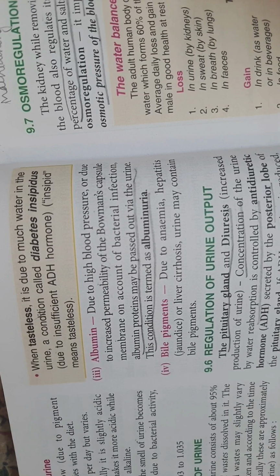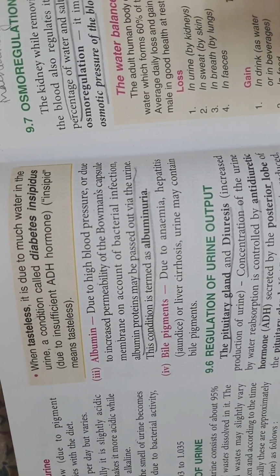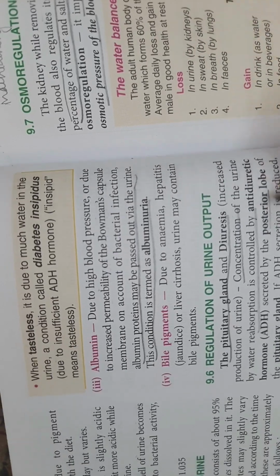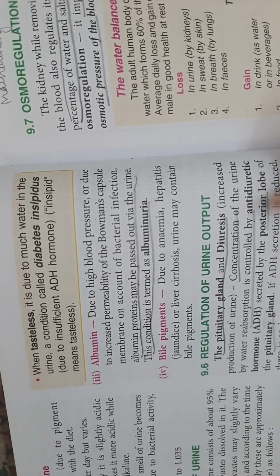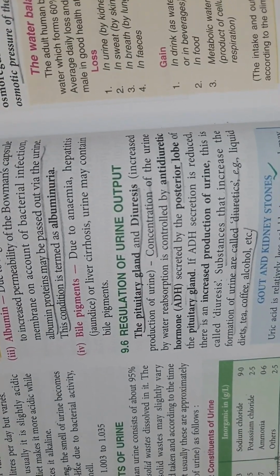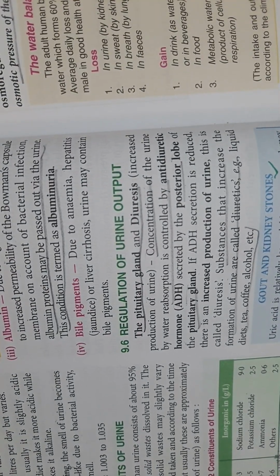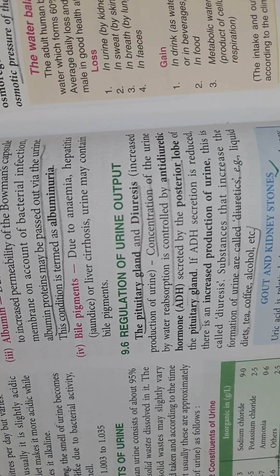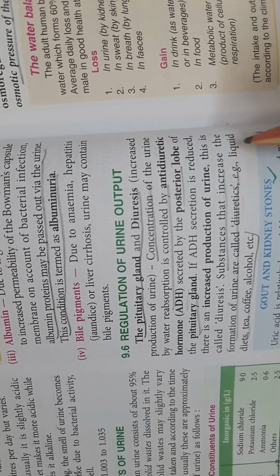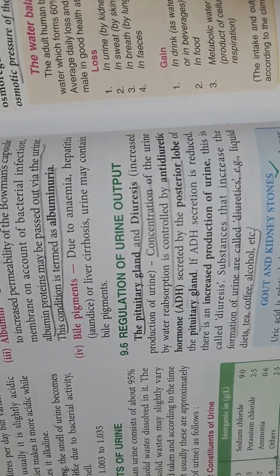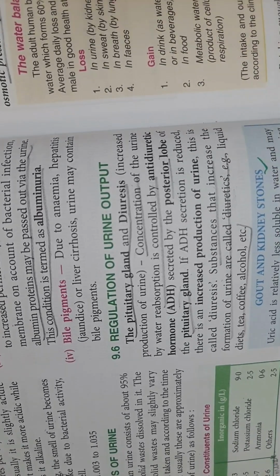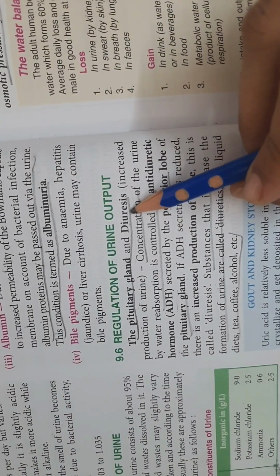And there is one hormone that controls urine production, that is ADH, anti-diuretic hormone, that is released by the pituitary gland, right? Very, very important. The liquids that increase urine production are said to be diuretics. So tea, coffee, alcohol, these are diuretics, right? And the increased production is said to be diuresis.